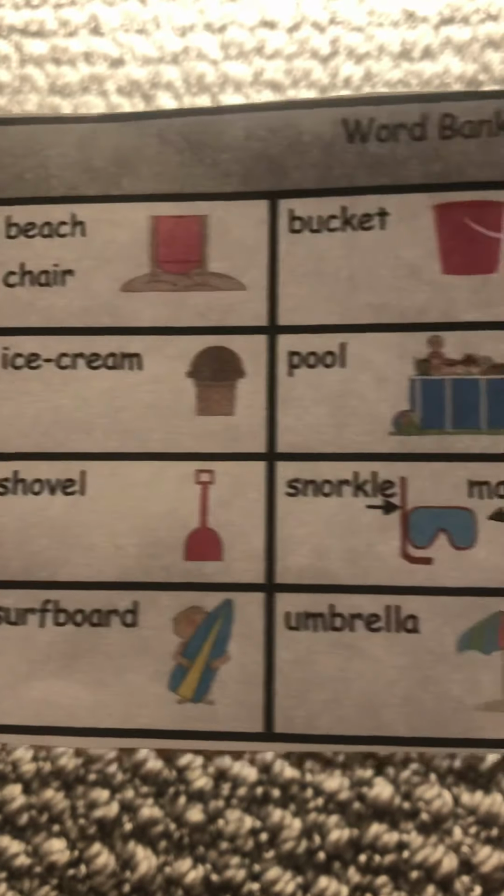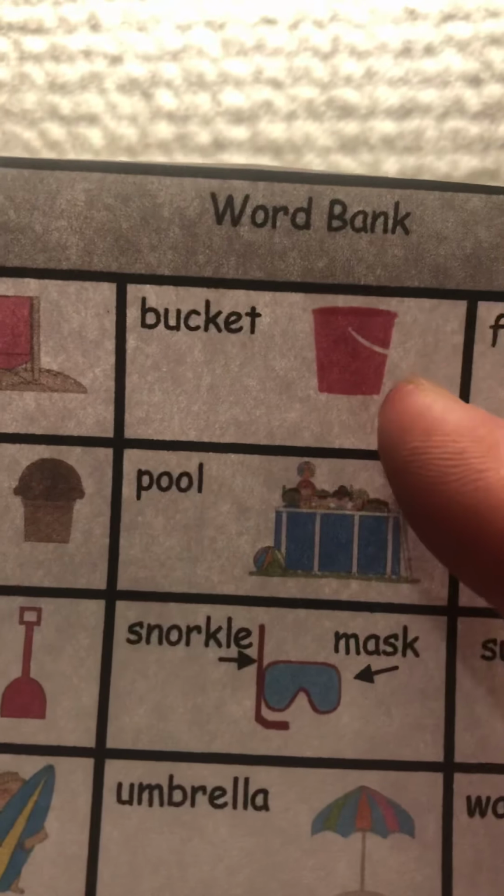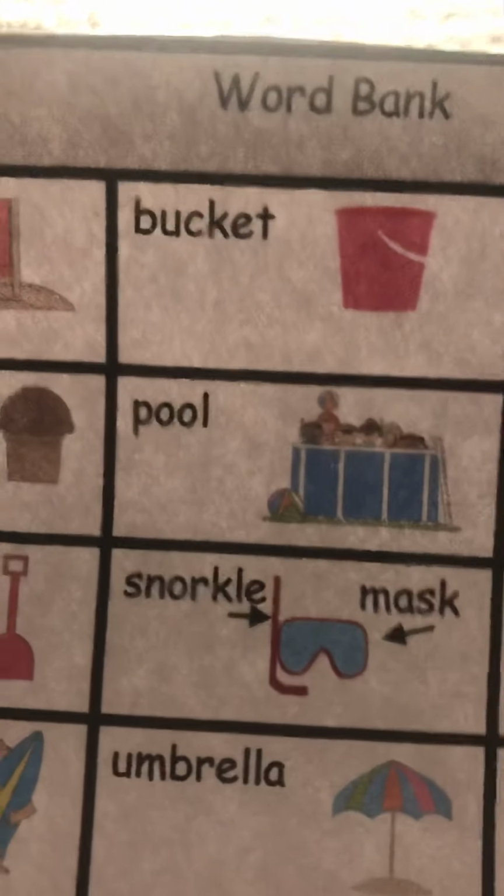Did you see it? That's right. It was a bucket. Some people call it a pail, right? So I'm going to cut out the word bucket, and we're going to tape it in there. Now the other blank is for the name.